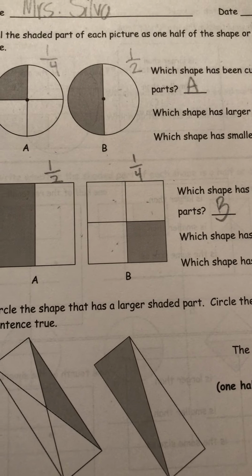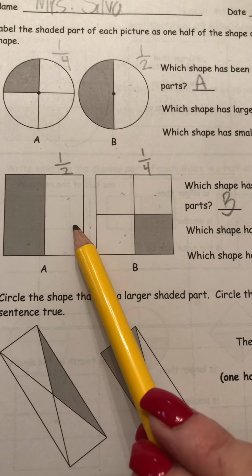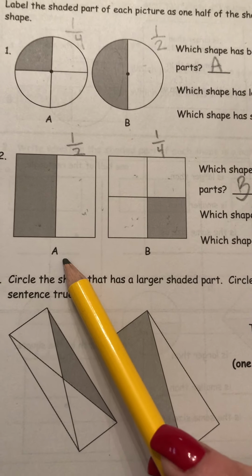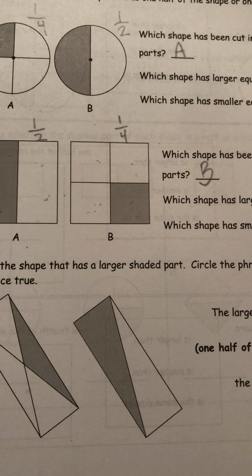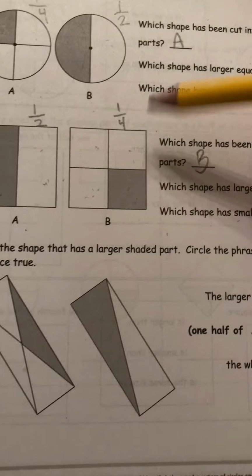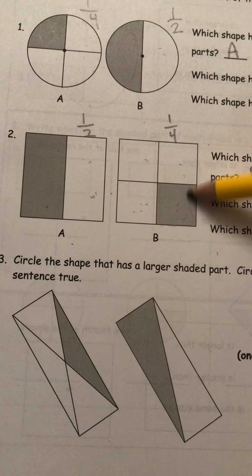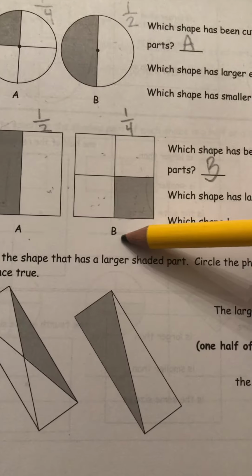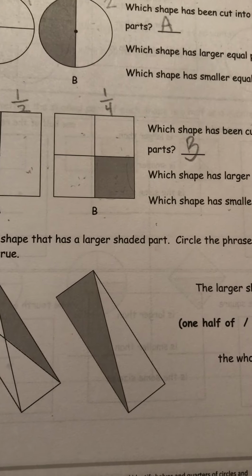Which shape has larger equal parts? Are these parts larger or are these parts larger? So it's letter A. Good job. Which shape has smaller equal parts? Which one has smaller ones? Is this one smaller than this one? So what shape is that? B. Good job.